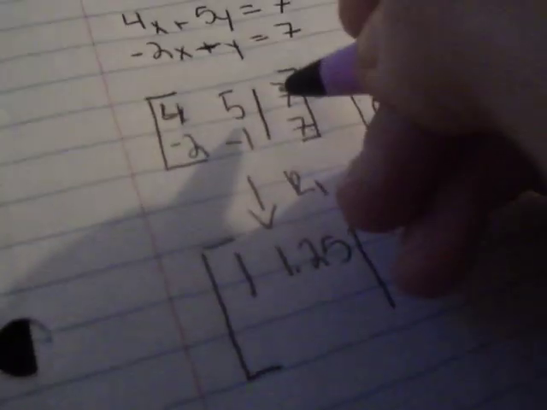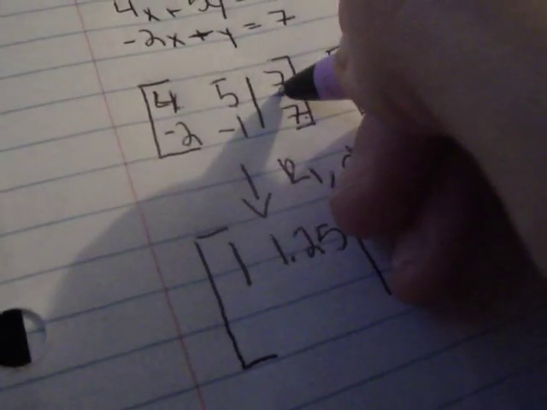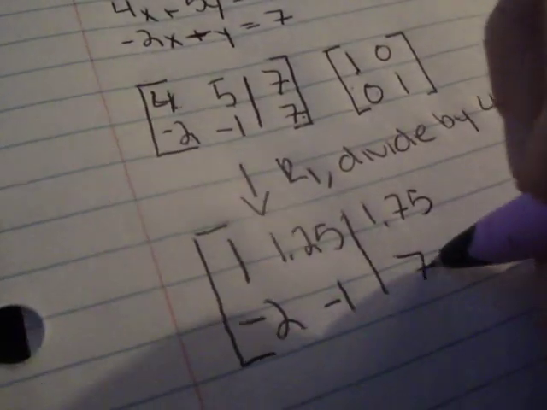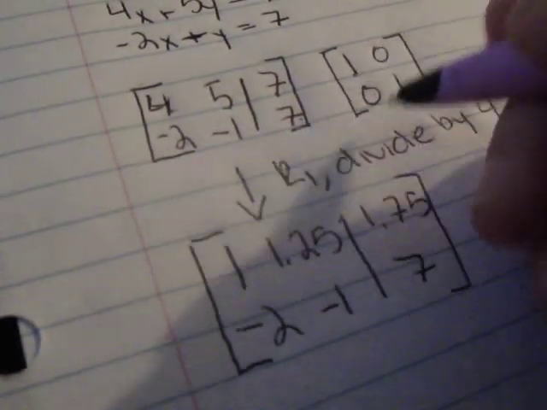So it'll equal 4 divided by 4, which equals 1. 5 divided by 4, which equals 1.25, I believe. Your bracket thing, or line. 7 divided by 4, which equals 1.75, and you leave the bottom one the same. And you just found your first problem, which is the 1.